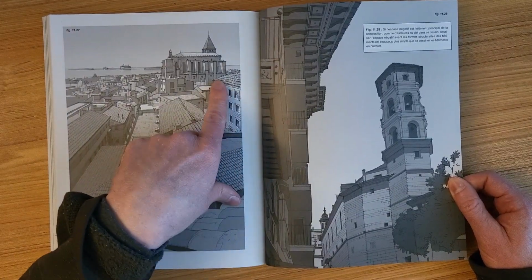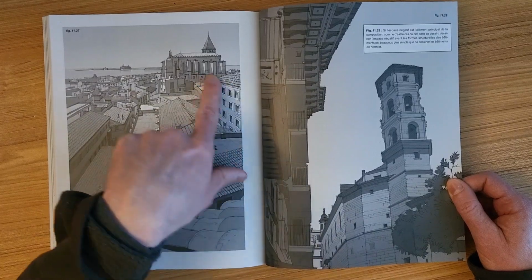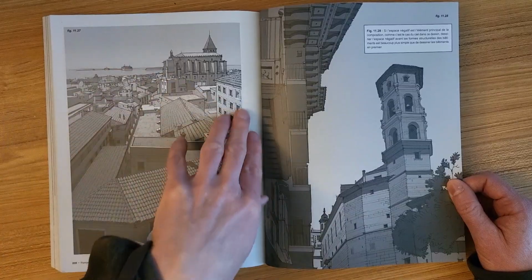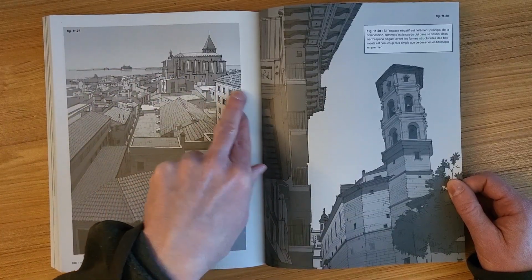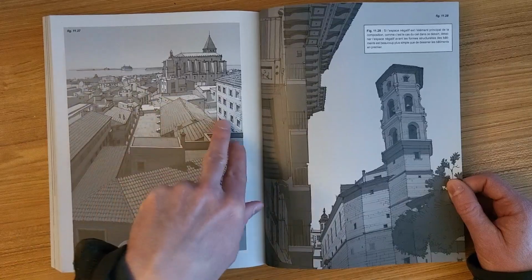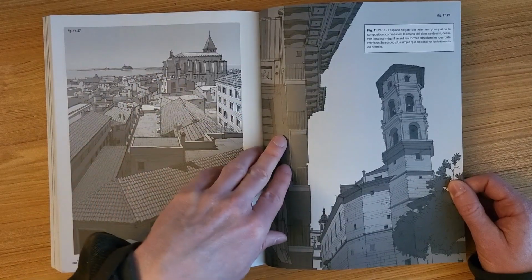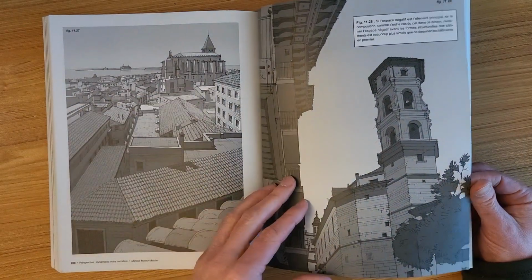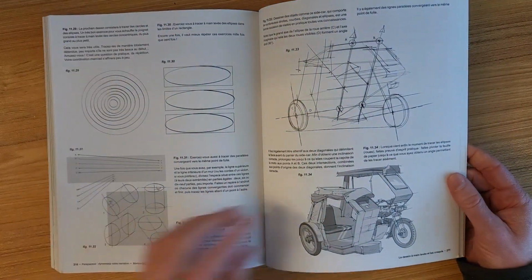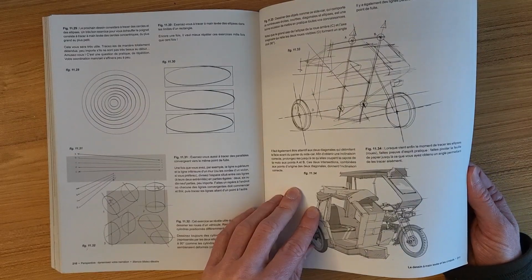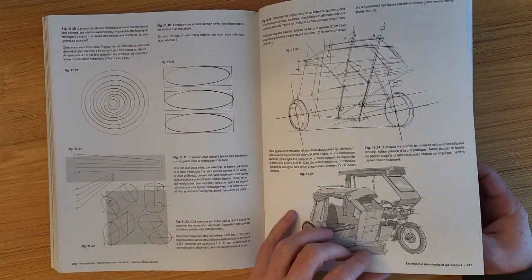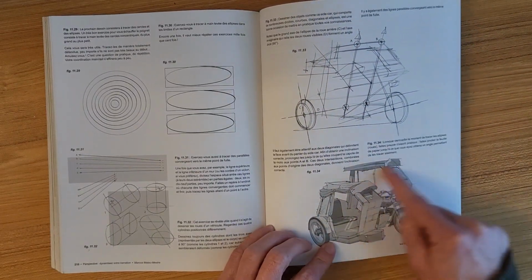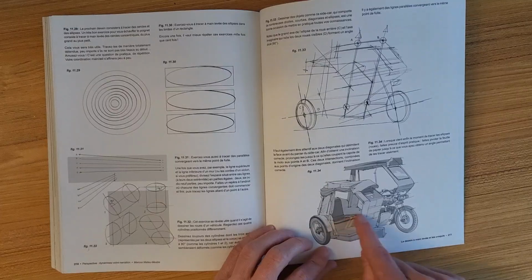Once you know how to identify the lines with the building, you identify the lines, you can visualize the vanishing lines and the horizon and so on, then it becomes second nature. It becomes easier and easier to draw with perspective. And also objects. See, you have the vanishing point, and here for the seat.